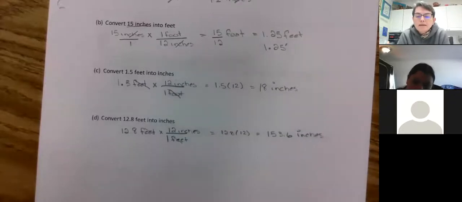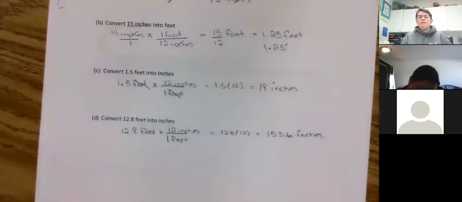The nice part about doing it this way is then it doesn't matter which units you're converting to. It can be feet and inches and yards and miles and all of that stuff. It all works exactly the same way.